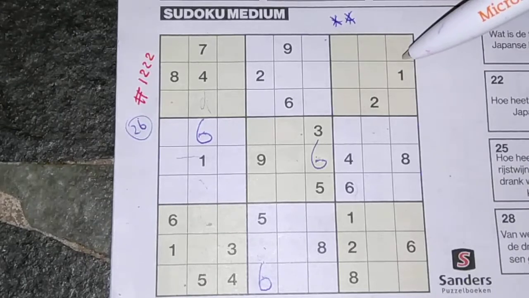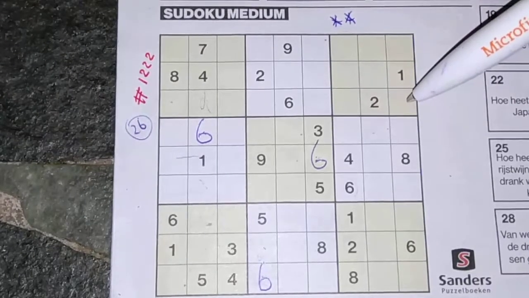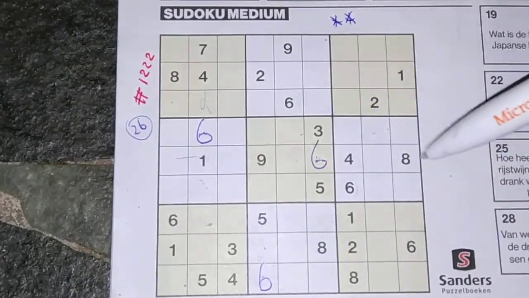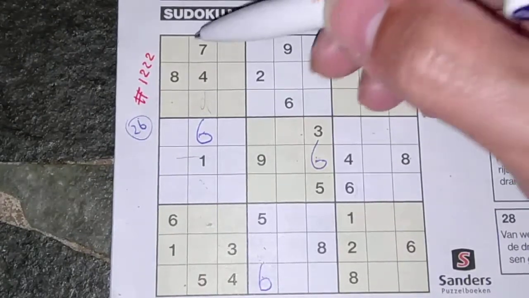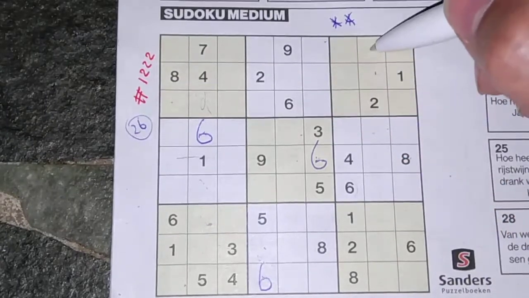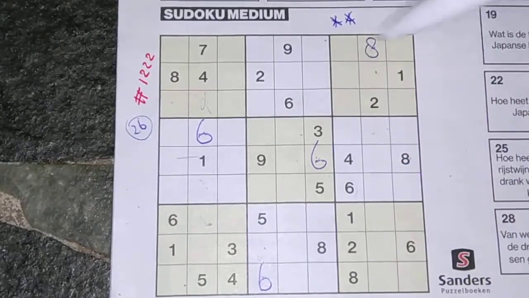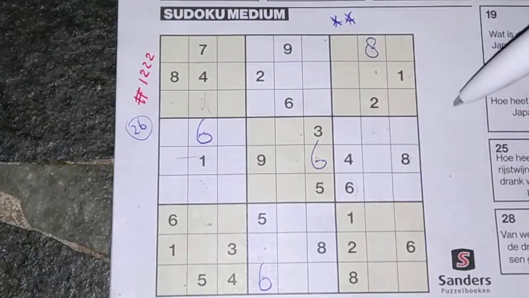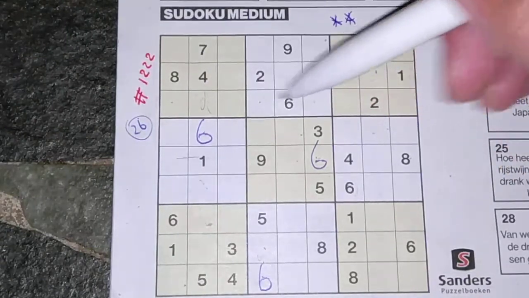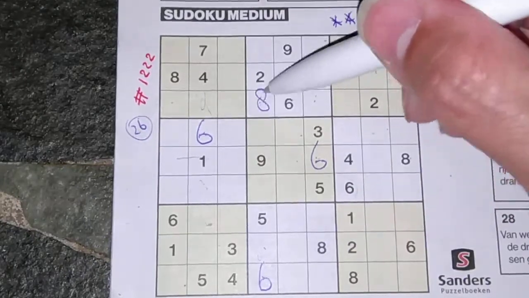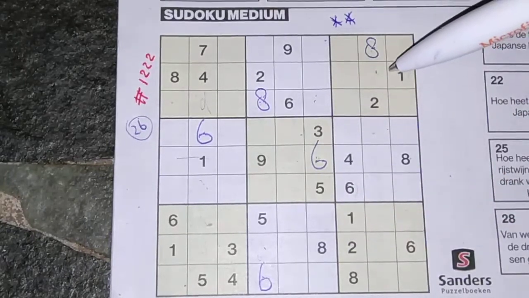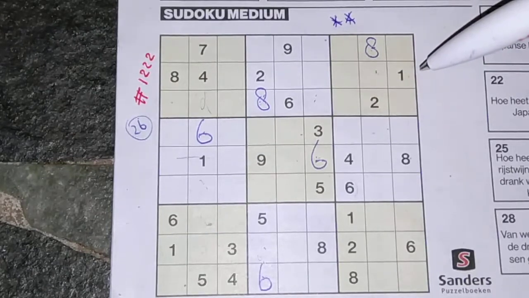How about the number 8? 8 in this column, 8 in the last column, so the column between. The only 2 places for the 8 should be here or there. We see here an 8, no 8 there, 8 should be there. 8 in this row, 8 in the second row, so in the third row, the only 2 places for the 8 here or there. We see here an 8, no 8 there, 8 should be here. Then I cannot continue with the 8.